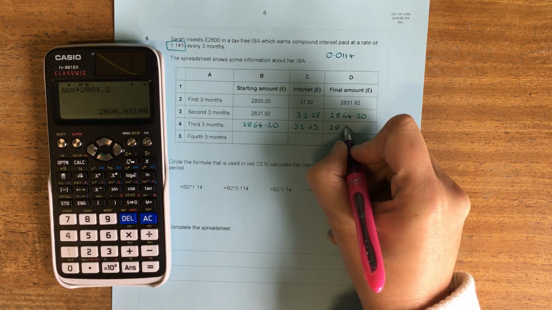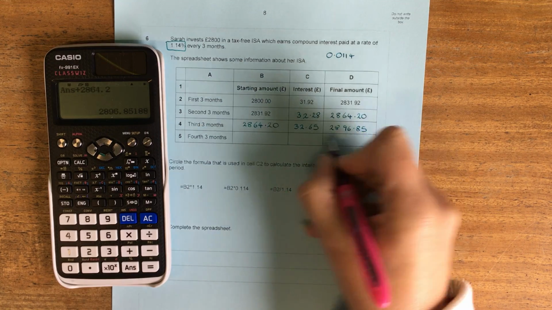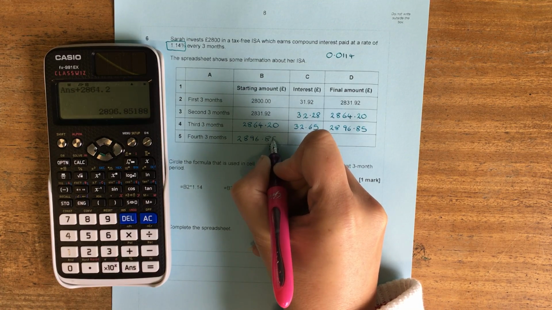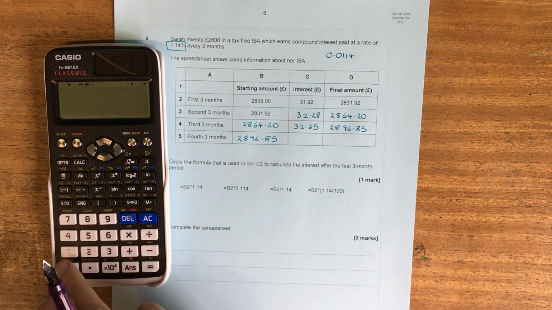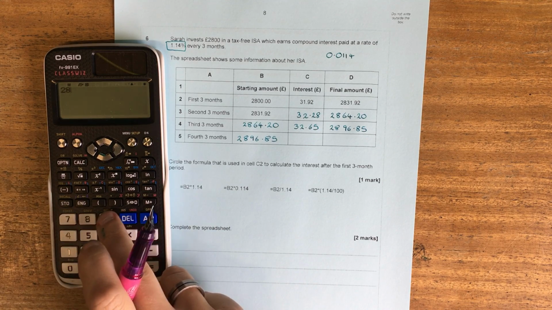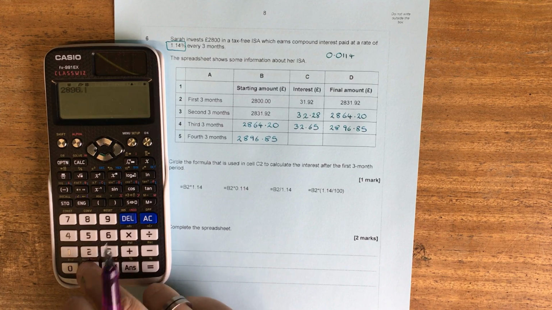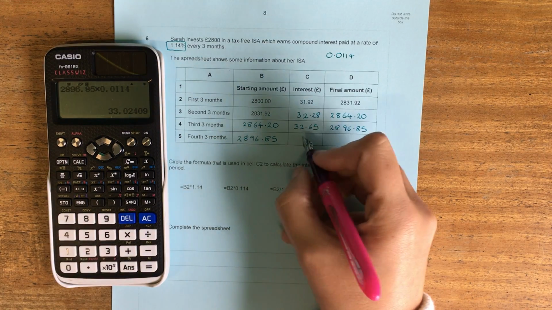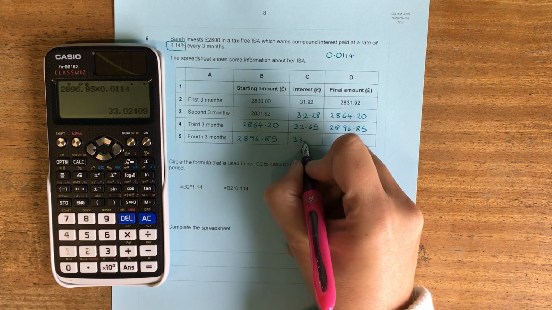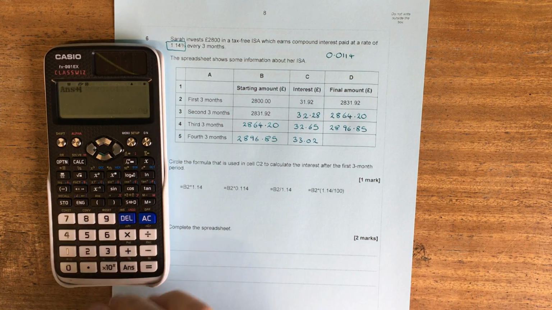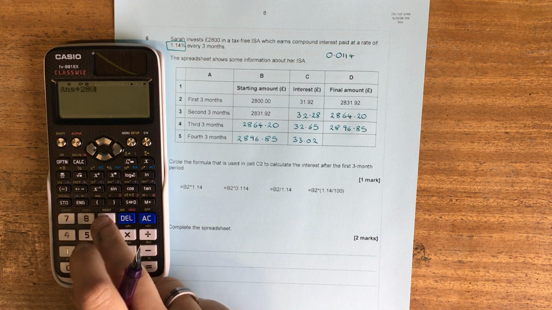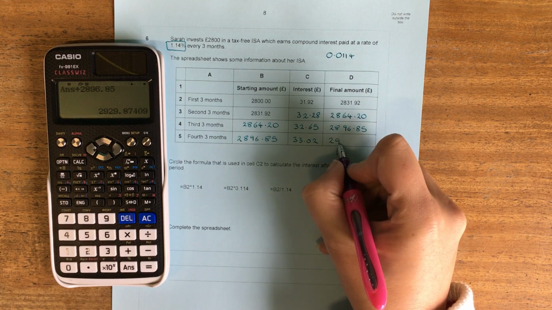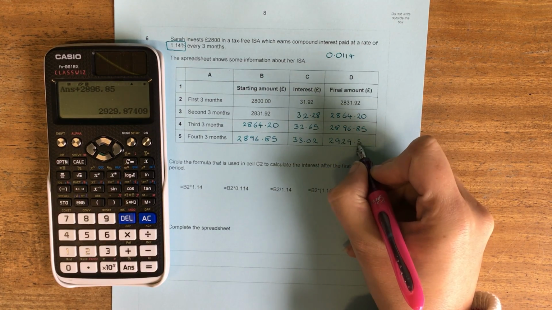So 2896.85, which is the same as we start the next bit with because nothing has changed. And then we're going to have to work out our interest again. So 2896.85 times by 0.0114 gives us an interest of 33.02. Then we can add that on to our 2896.85. And we come out at 2929.87.